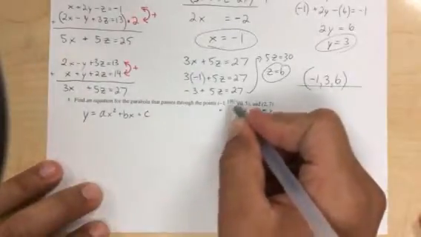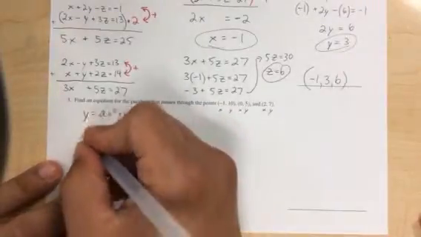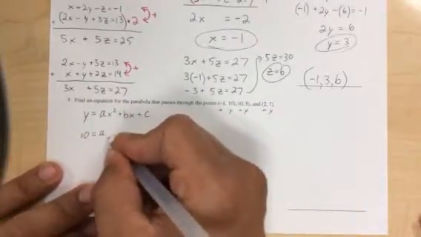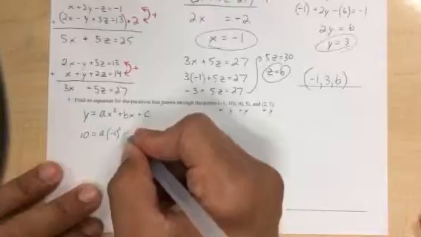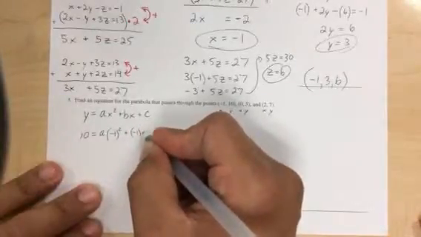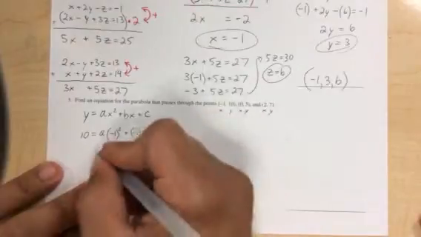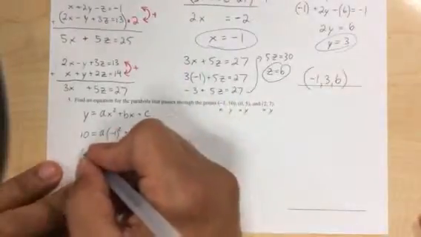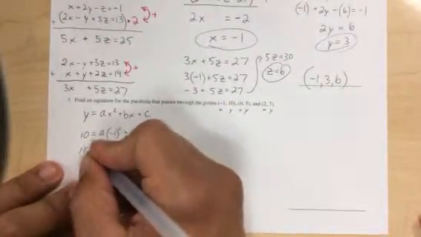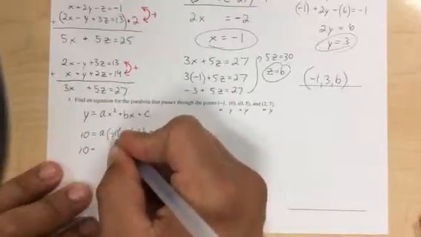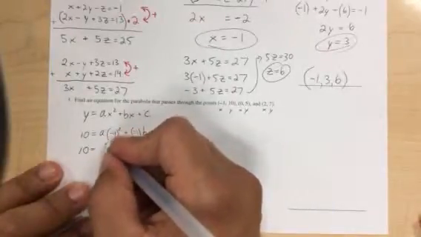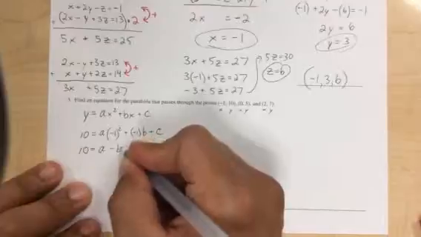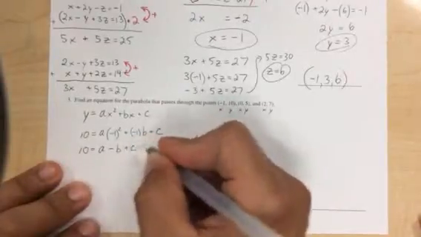So the first one I'm going to plug in is going to be (-1, 10). So the 10 is going to be plugged into our y, and the negative 1 is going to be plugged into this x and this x. So we're going to get a times negative 1 squared plus negative 1 times b plus c. And this one's going to become 10 equals, when you square negative 1 it becomes positive 1, so then this is going to just become a minus b. Negative 1 times b is negative b, so it's going to become just negative b plus c.